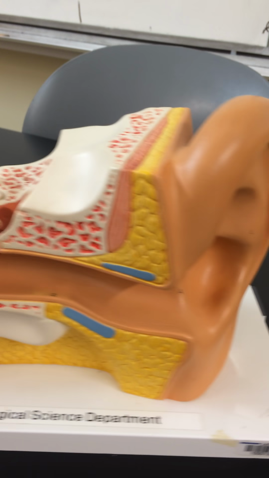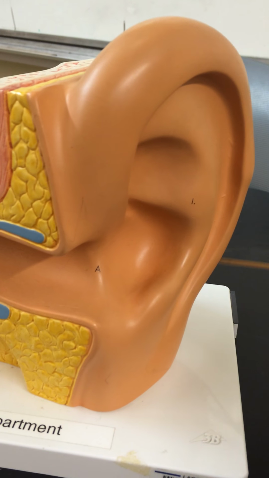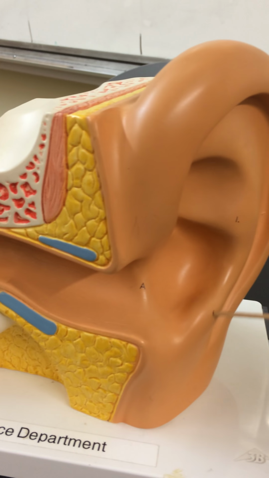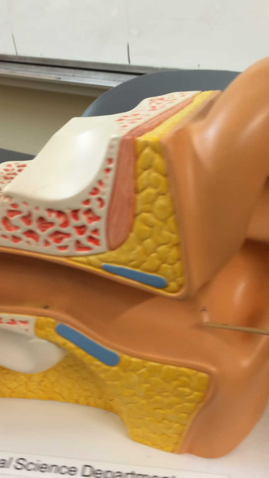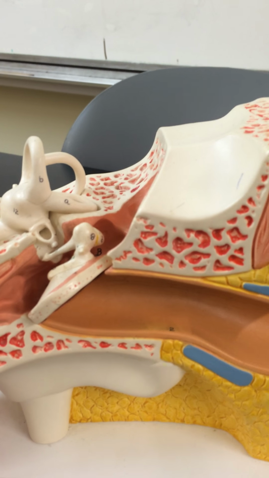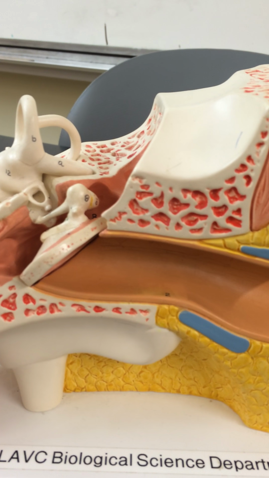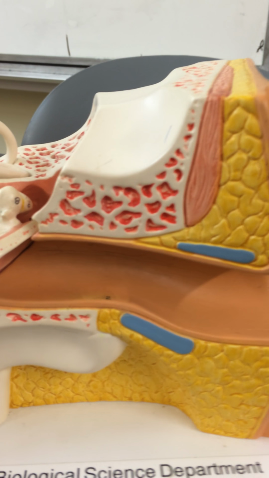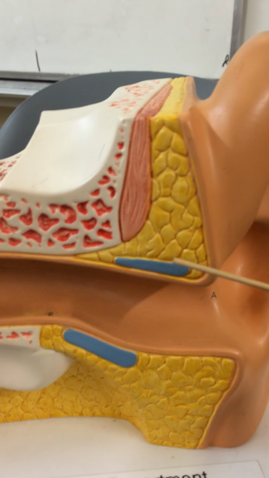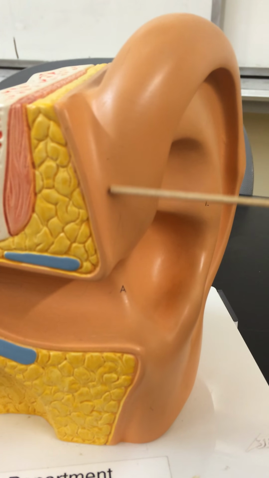Okay, so we'll start with the external ear. The external ear structure that we can see is the auricle or the pinna, P-I-N-N-A, and that will help funnel the sound waves into our internal auditory meatus, where we have our ceruminous glands that create cerumen, which is earwax. And we can see that we have some cartilage here. This is elastic cartilage.